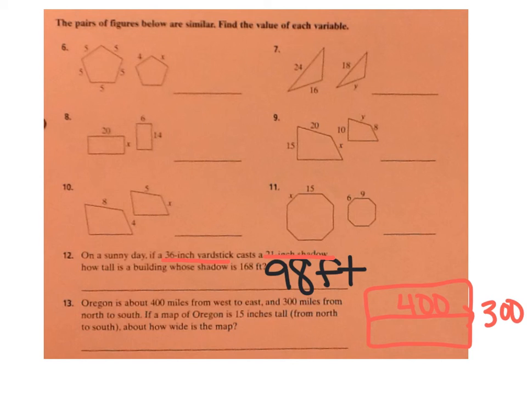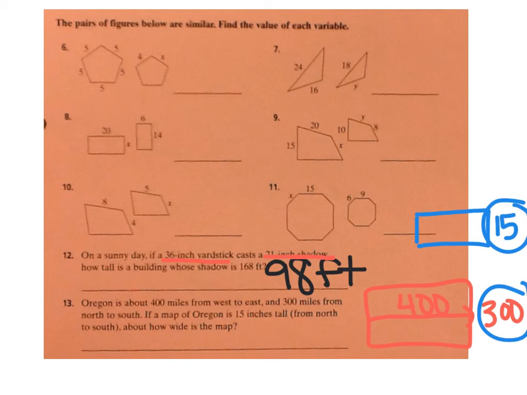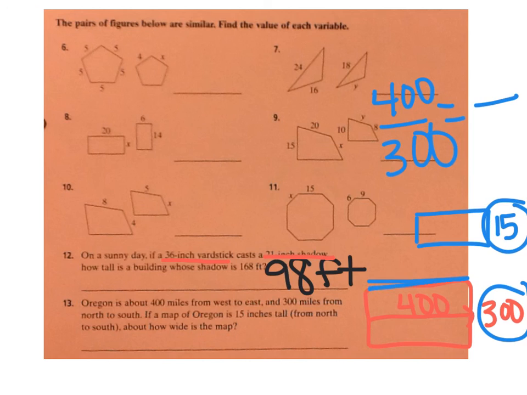So if that's the real state of Oregon and this is the map, it's saying that it is 15 inches tall. So 15 matches 300. So let's set up our proportion with matching parts. If we do 400 is to 300, I went from this one to this one.